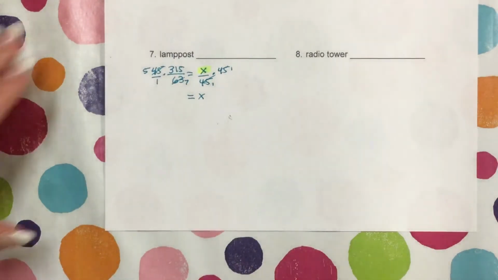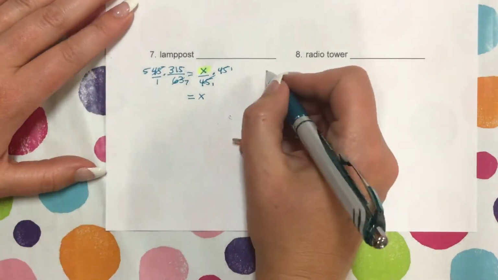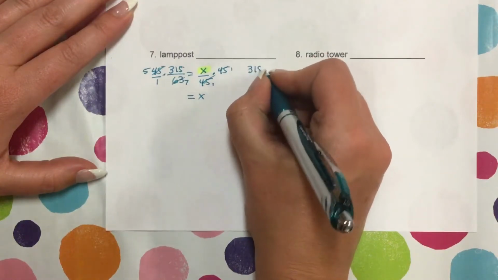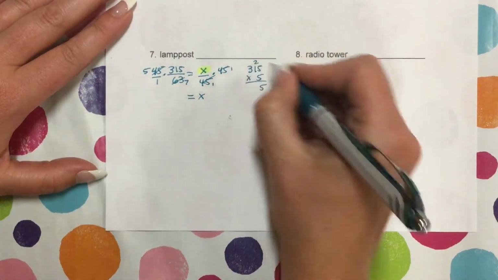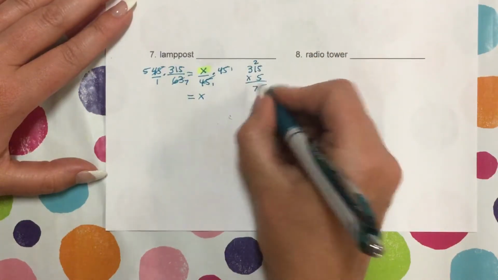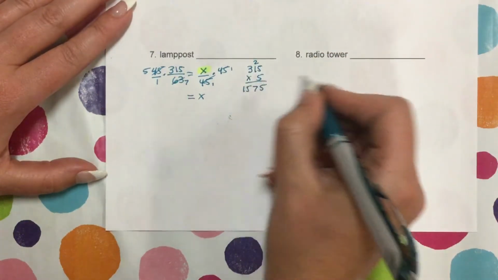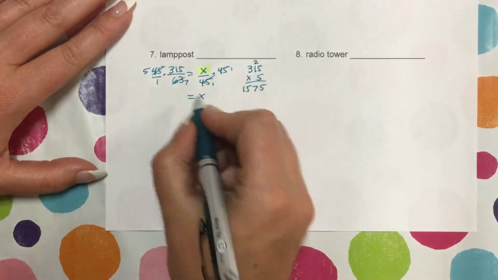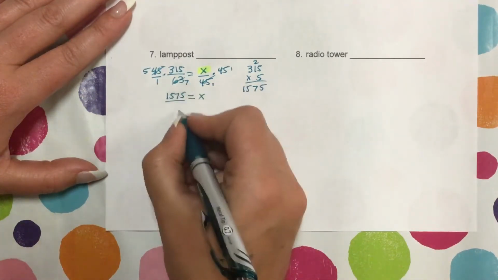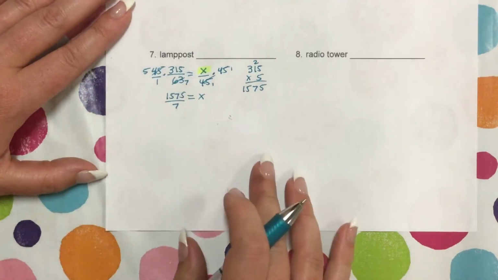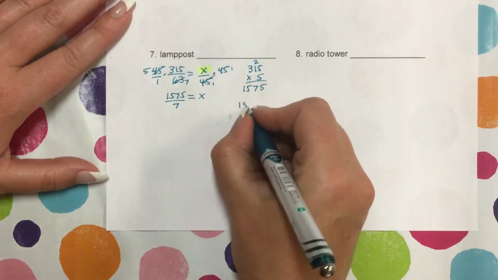I don't know what 315 times 5 is, so I'm going to go ahead and do that on the side right here. So 315 times 5. 5 times 5 is 25. Write the 5, carry the 2. 5 times 1 is 5, plus 2 is 7. 5 times 3 is 15. So it's 1,575 over 1 times 7, which is 7. Now I need to do long division to figure out what that is.